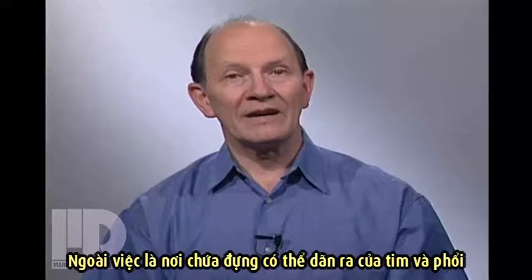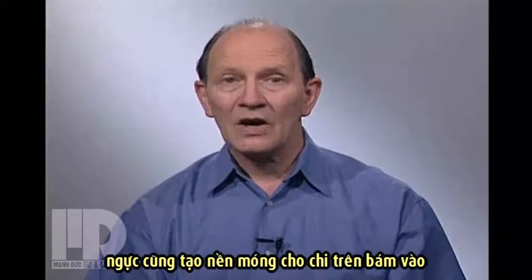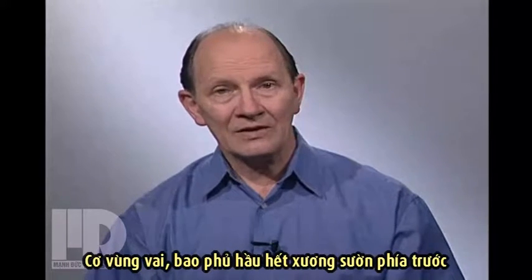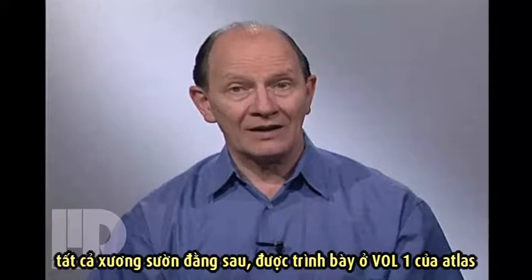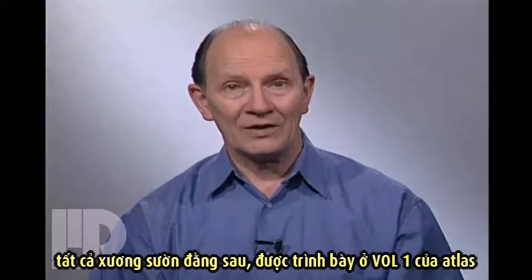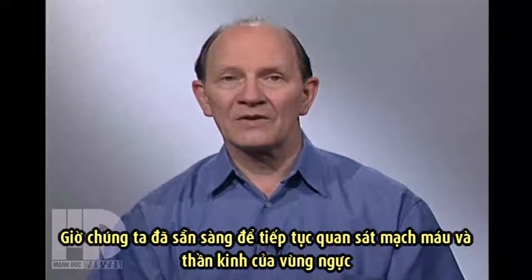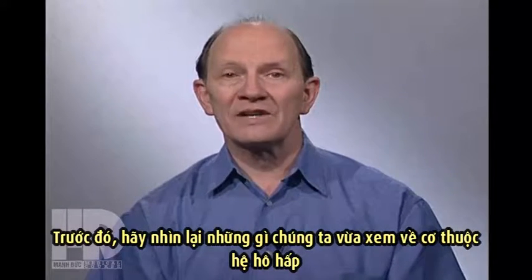In addition to being an expandable container for the heart and lungs, the thorax also forms the foundation from which the upper extremity arises. The muscles of the shoulder region, which cover up most of the ribs in front and all the ribs behind, are shown in Volume 1 of this atlas. Now, we're nearly ready to move on to look at the blood vessels and nerves of the thorax. Before we do that, let's review what we've seen of the muscles of respiration.